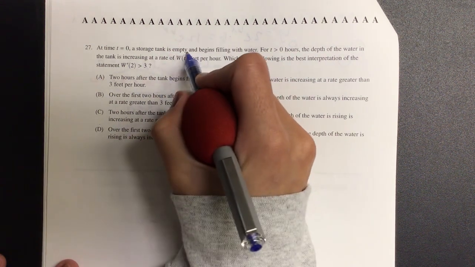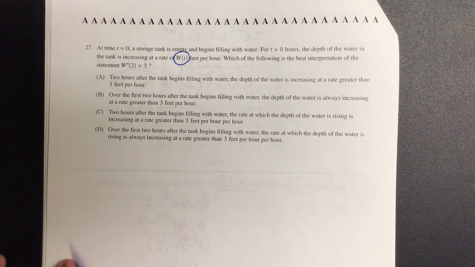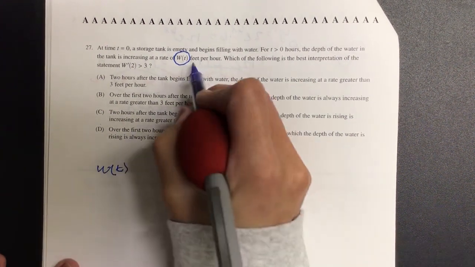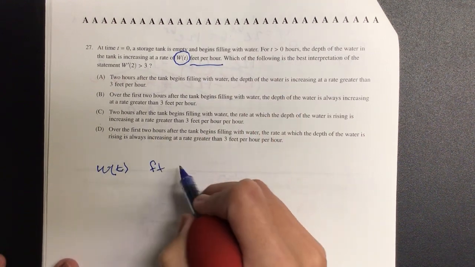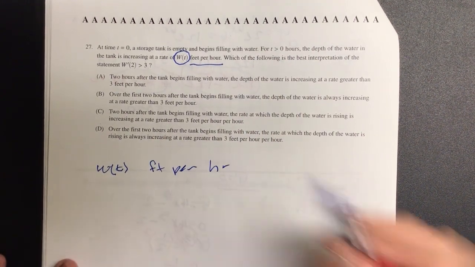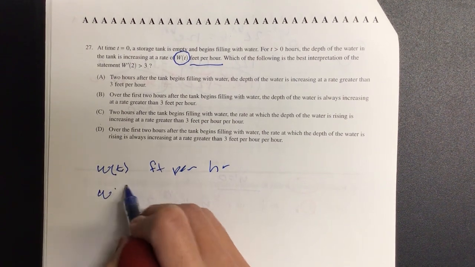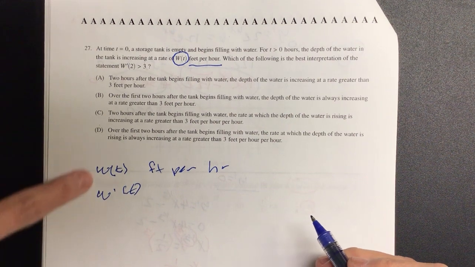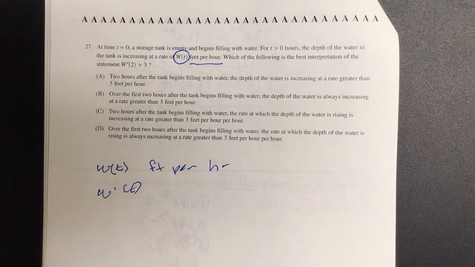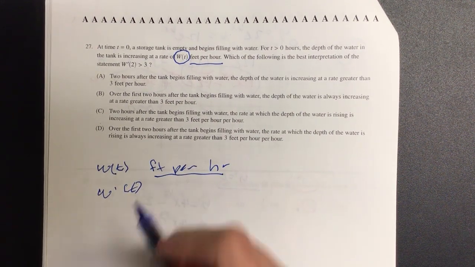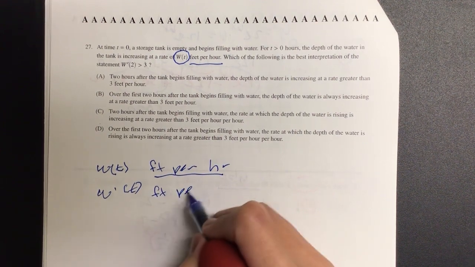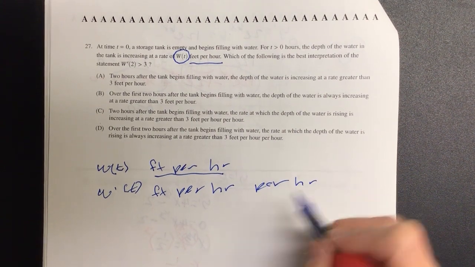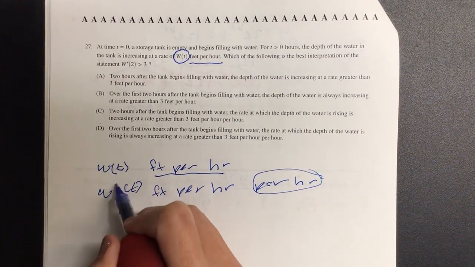So I want you to circle the original unit. So we have W of t. That represents feet per hour. So then if I'm looking for W prime of t, isn't that the rate? That's the rate of W(t), correct? So that means it is this, and then we add per hour after that. So it sounds kind of wonky, but it's really not. Per hour per hour. This happened because it was a derivative.